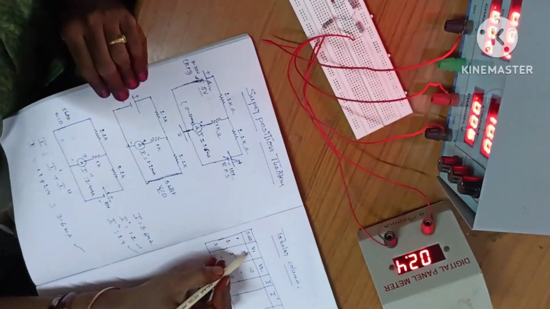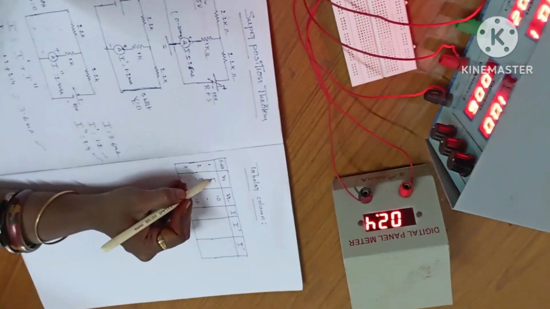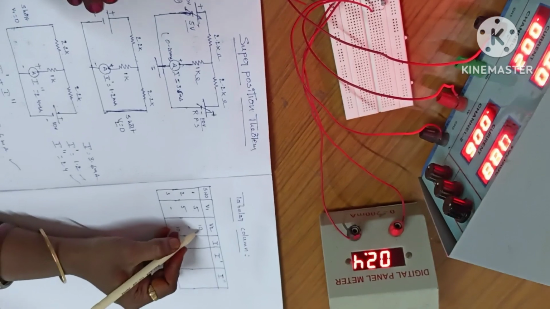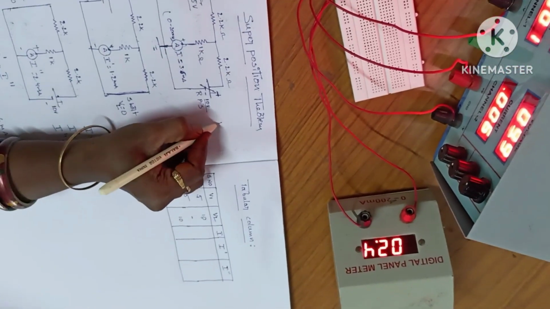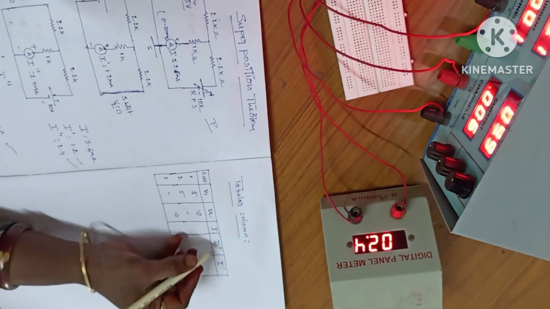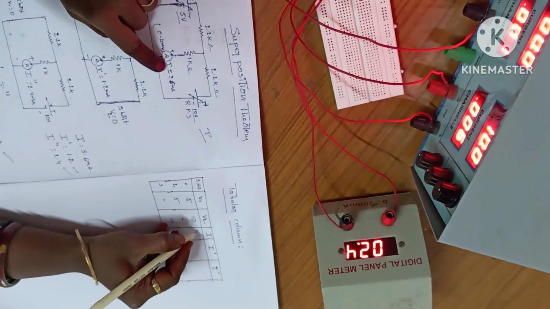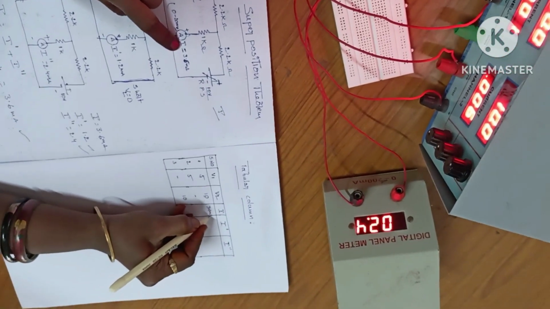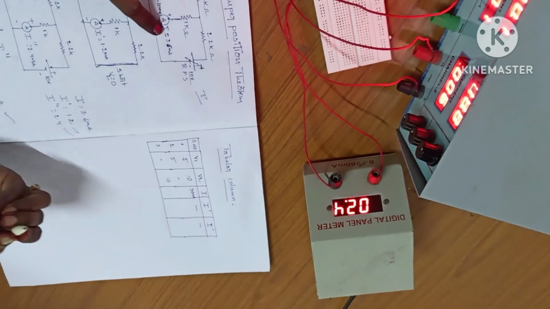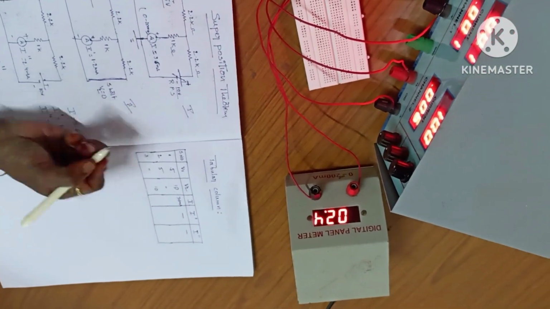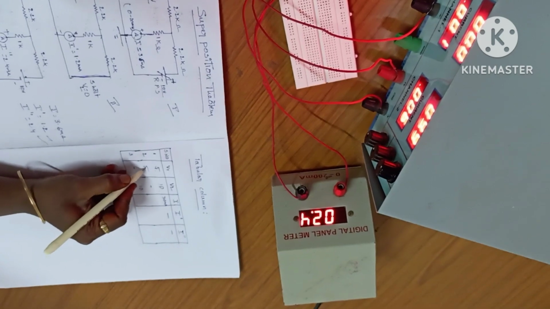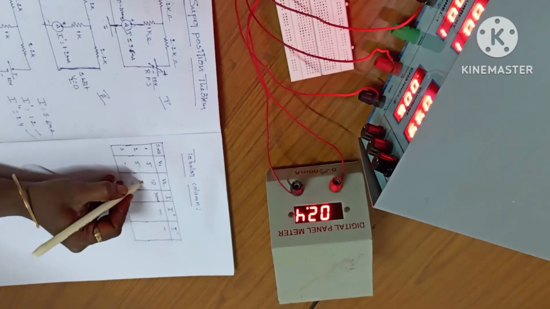In the first circuit we have considered both the first voltage source and the second voltage source. Here we get the total current 3.6 milliamps. In the second circuit we are considering only the 5 volt source and making the 10 volt source equal to 0.